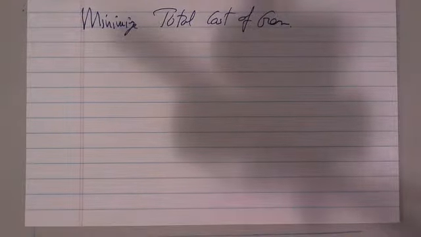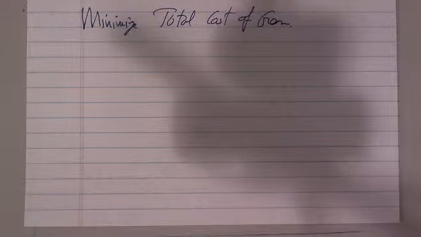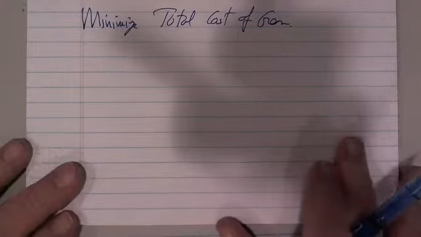I indicated in class on the 17th that electric utilities spend an enormous amount, billions and billions of dollars, for fuel. So being able to minimize the amount that they spend for fuel, even small fractions of a percent, ends up being a lot of money and a big concern.